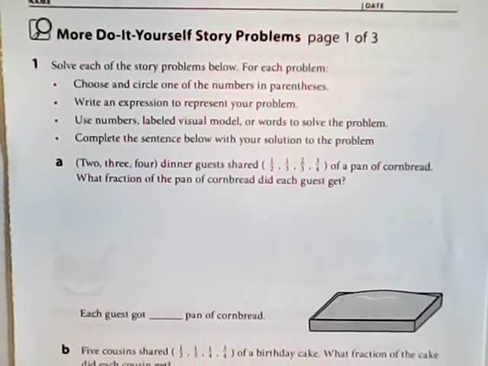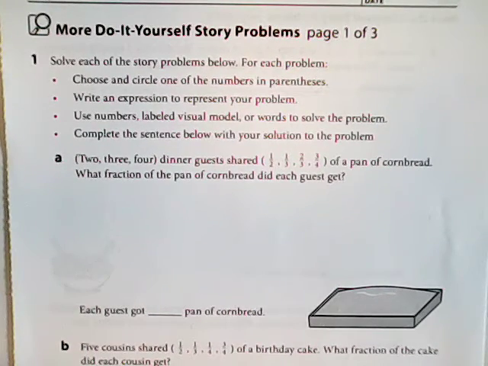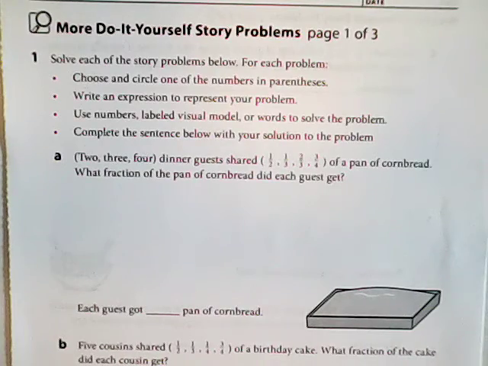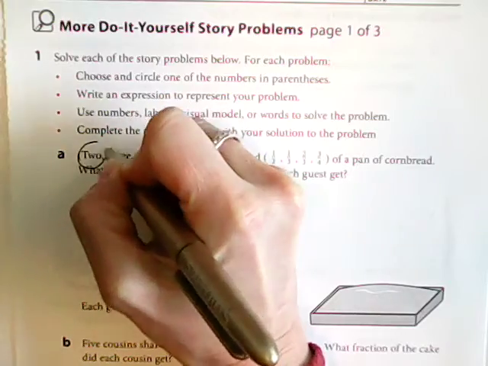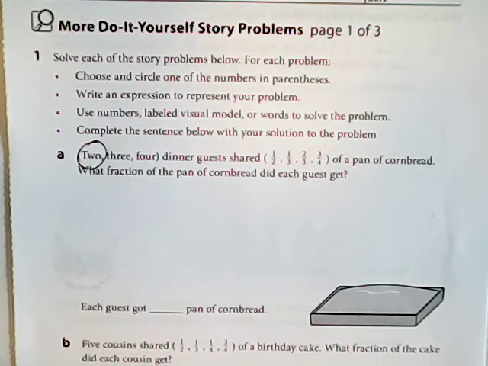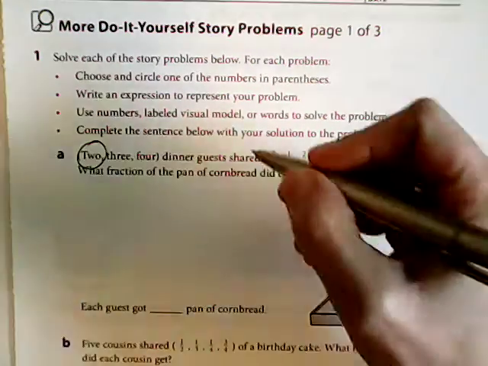Okay, so I'm going to go ahead and start, and I'm going to look at this problem. It says 2, 3, or 4 dinner guests shared a certain amount of a pan of cornbread. What fraction of the pan of cornbread did each guest get? So what I'm going to do here is start with the 2. So I'll circle the 2. And then 2 dinner guests shared, and we'll start with the half pan of cornbread. What fraction of the cornbread did each guest get?